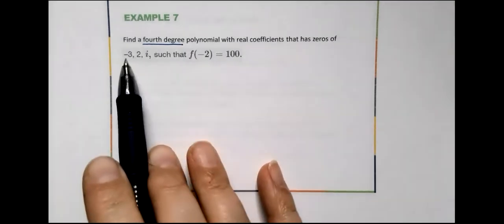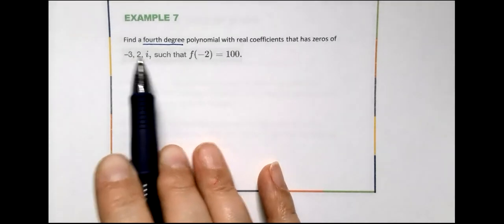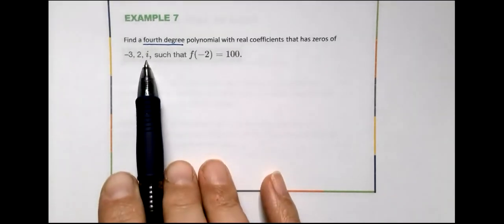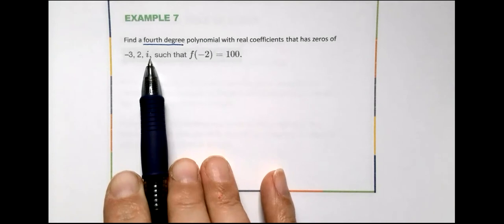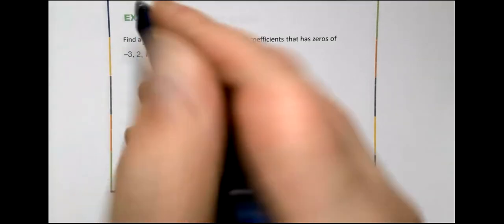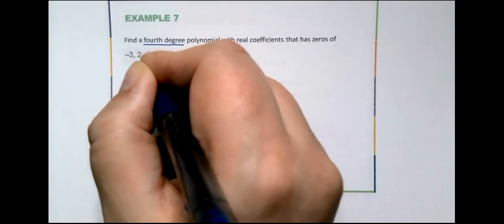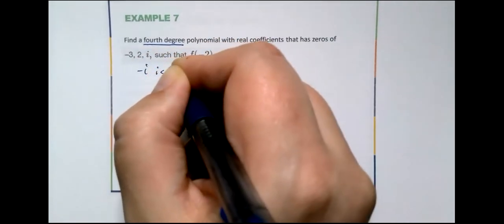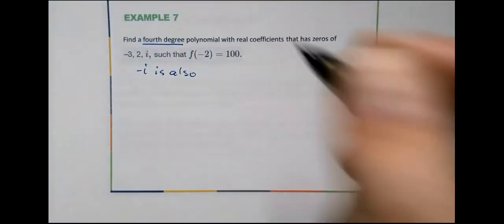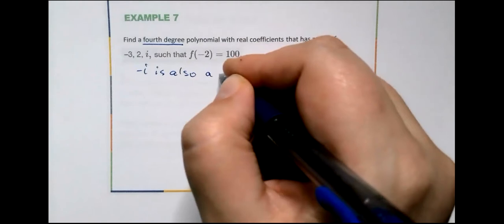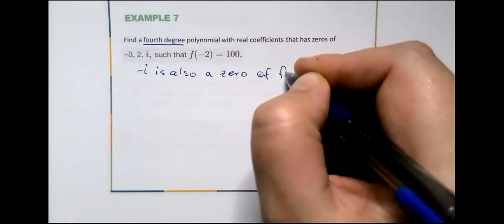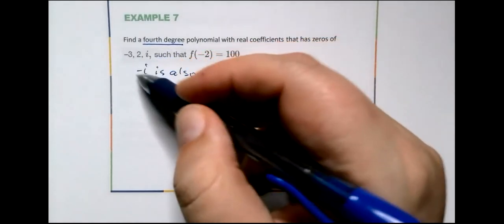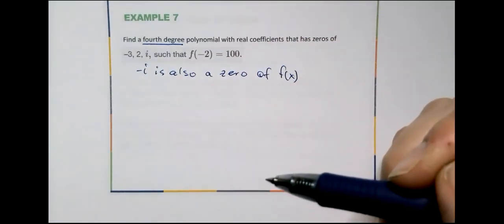Here we only have 3, but since we have an imaginary root right here, this means that we're going to have its conjugate as well, which is negative i, also a zero of f of x. So now we have four zeros.